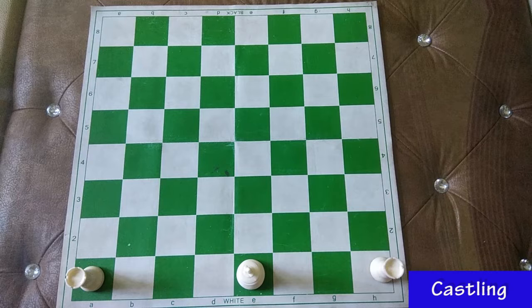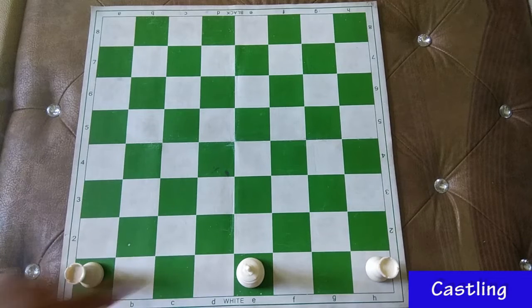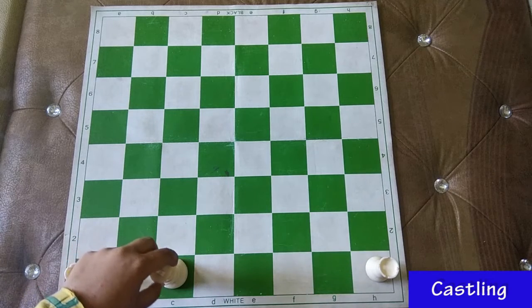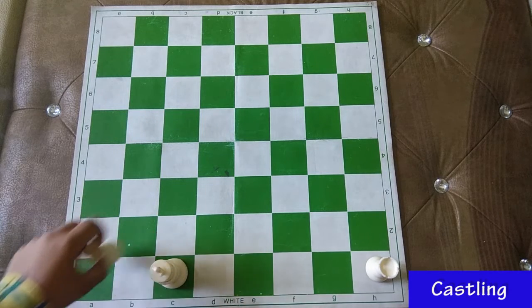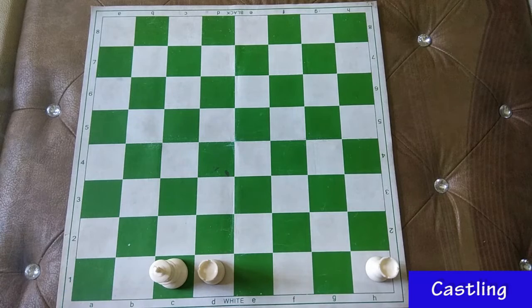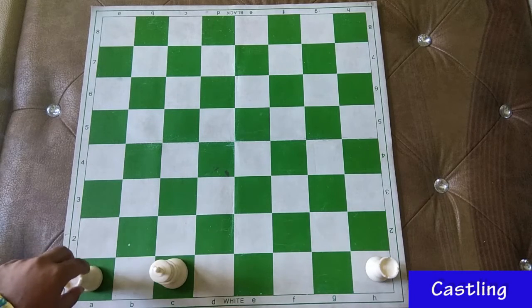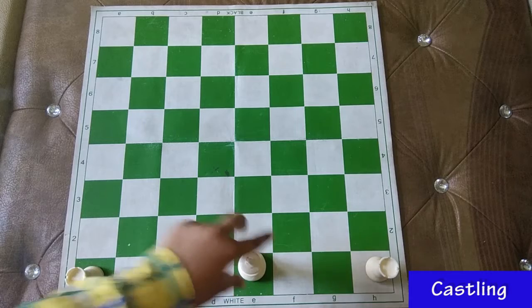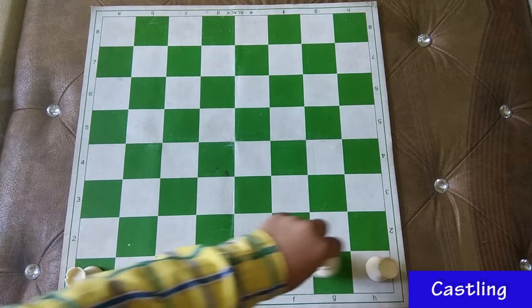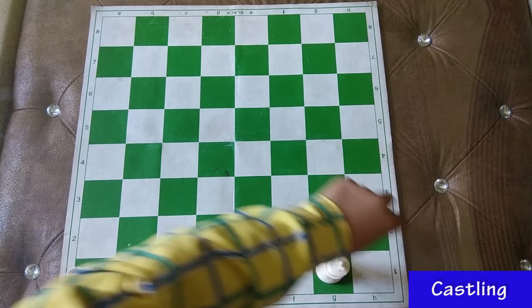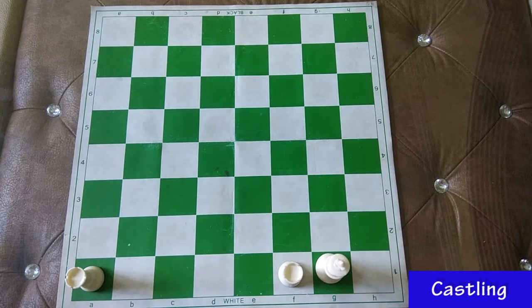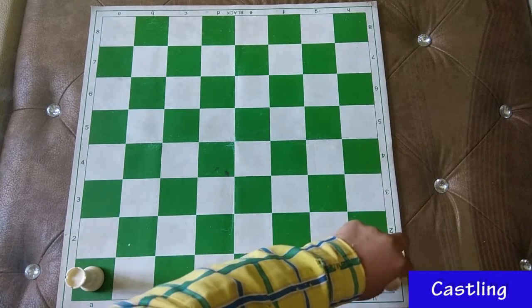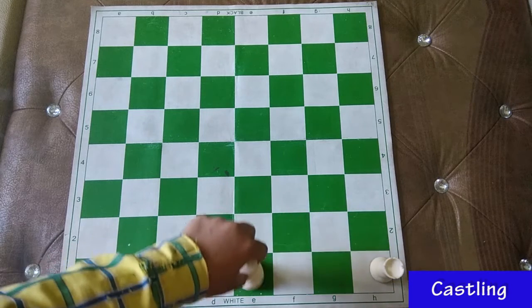Castling. If the king has not moved from its initial position and there are no pieces in between the rook and king, then the king can make long castling or short castling. In long castling, the king moves two squares to the queen side and the rook moves beside it. Similarly, in short castling, the king moves two squares to the king side and the rook moves beside it. It is used to make the king safe.